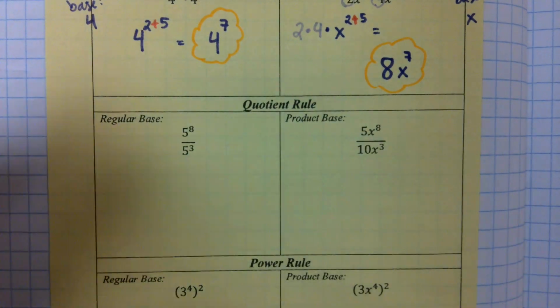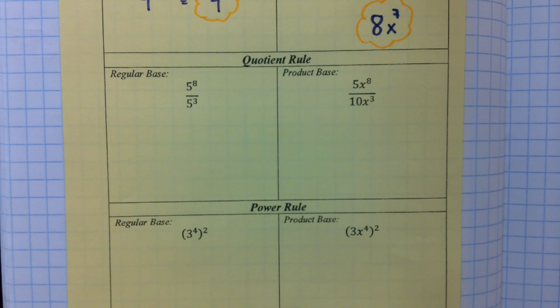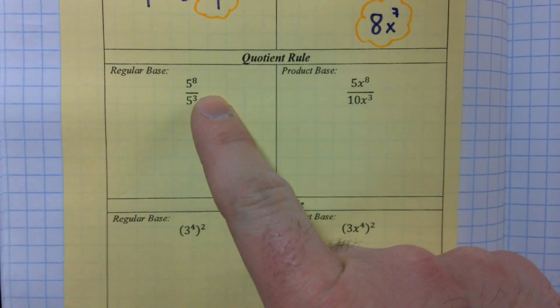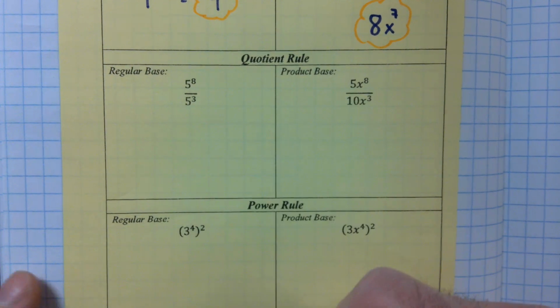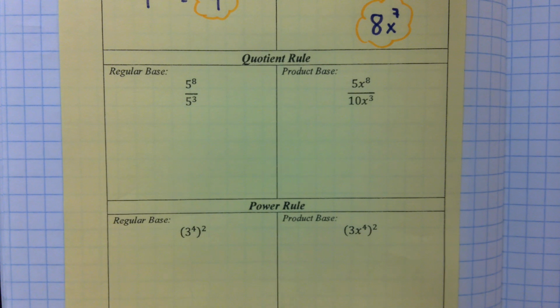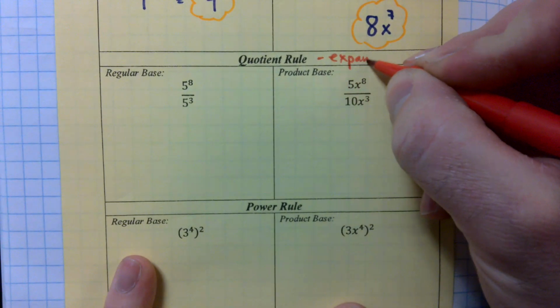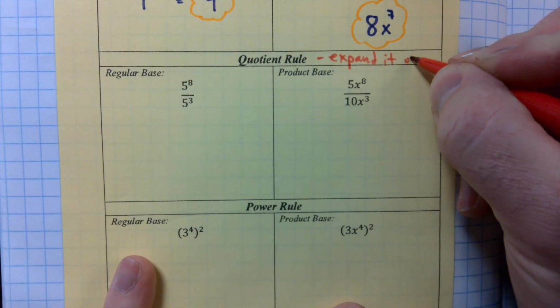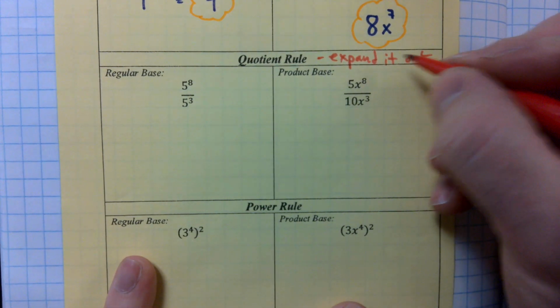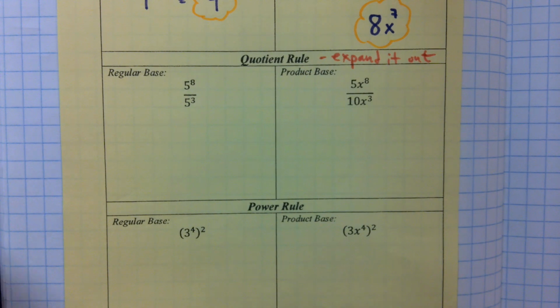Now, the quotient rule, we could do this one of two ways, right? Like we learned originally, we could subtract my exponents down, or I could expand this out. I'm going to expand it out. That's the way that I've seen us feel more comfortable with doing it. So that's how I'm going to do it.